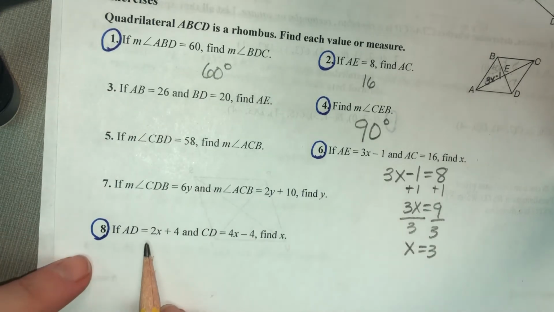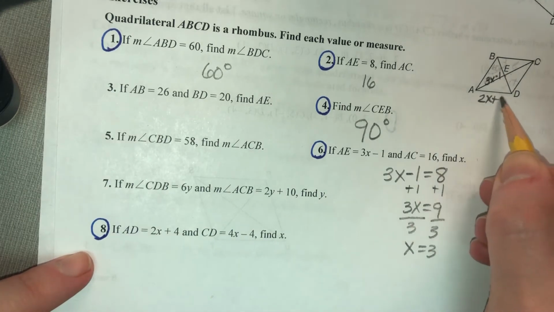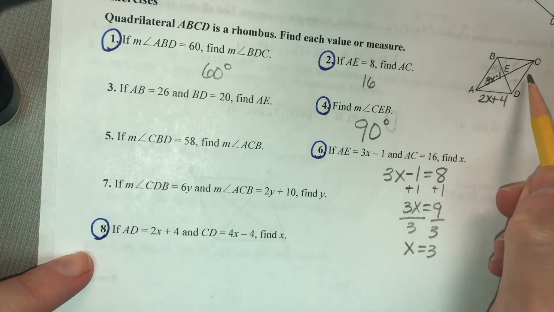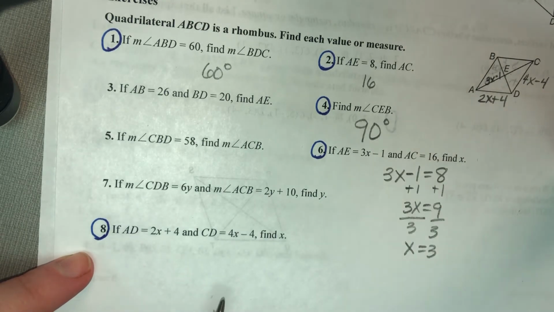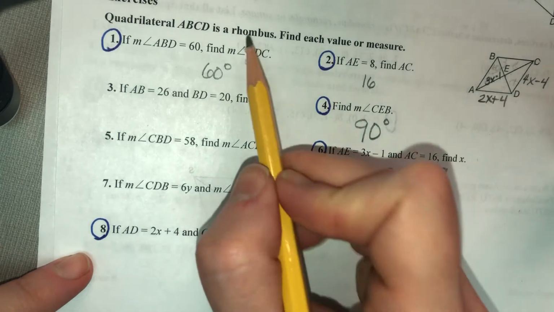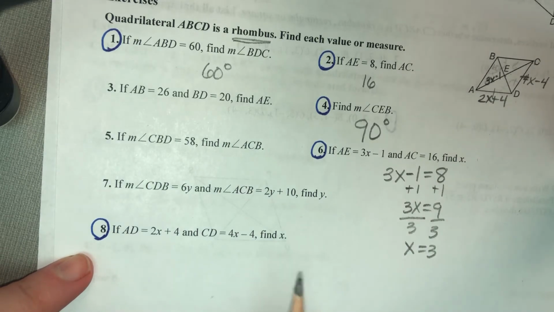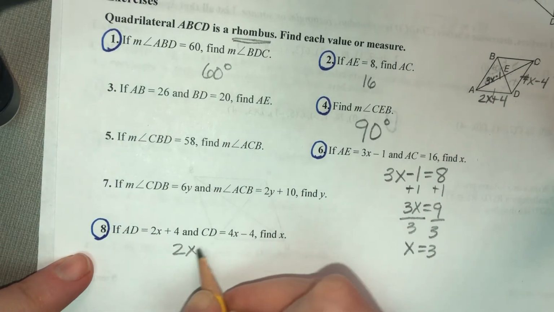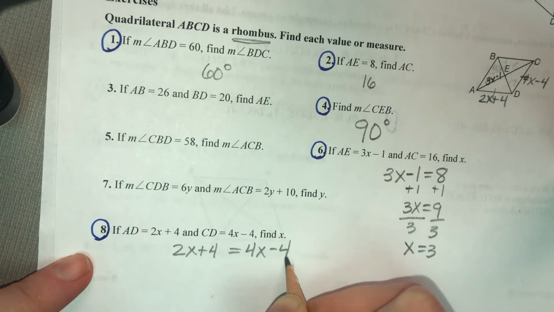All right, last one. AD is 2x plus 4, and CD is 4x minus 4. Find x. All right, this is a rhombus, and on a rhombus, all 4 sides are the same, so these sides are congruent. So we can write the equation 2x plus 4 equals 4x minus 4.